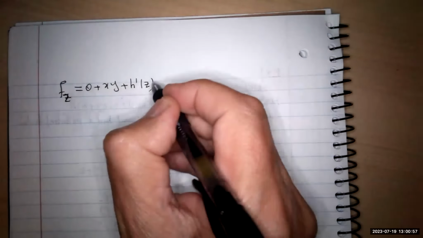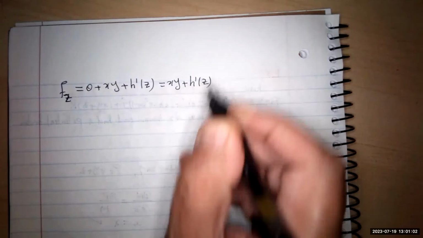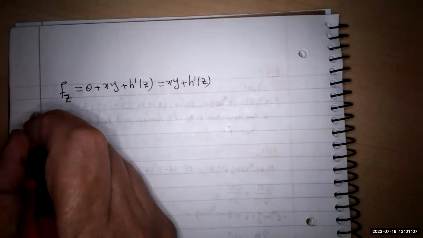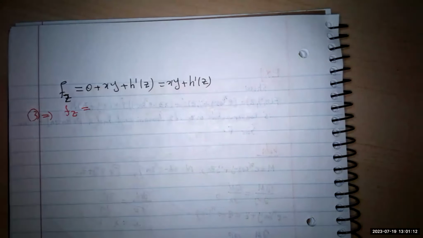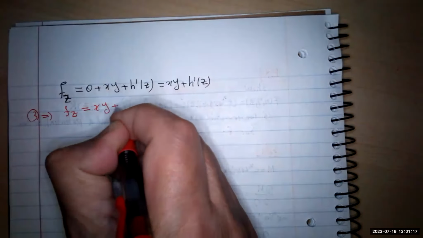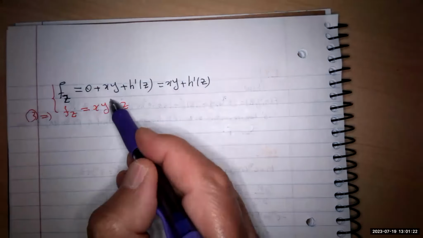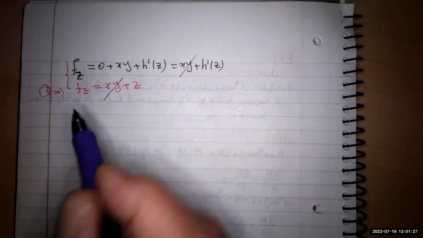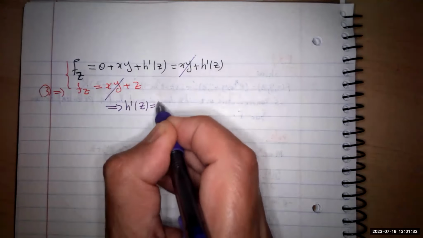Okay, so that will give us xy plus h prime of z. But from equation number 3, we already got the f sub z. From that equation, it's xy plus z. If you compare them together, then these two would cancel out because you let them be equal to each other. Then the conclusion is that h prime of z is equal to z.